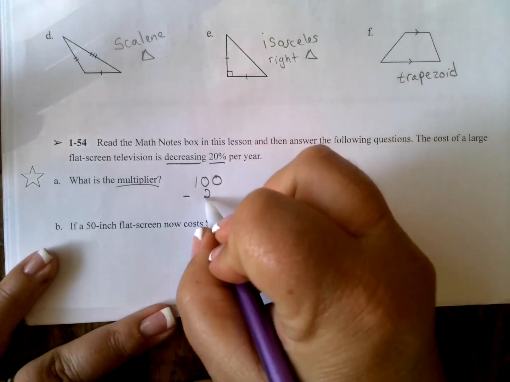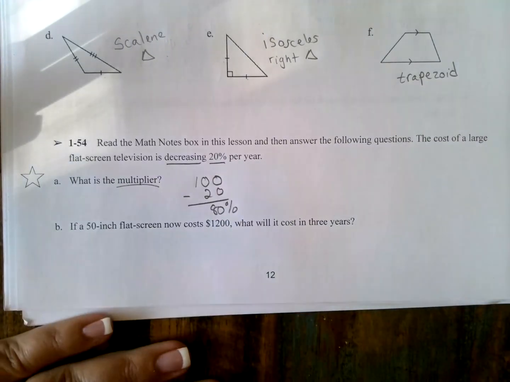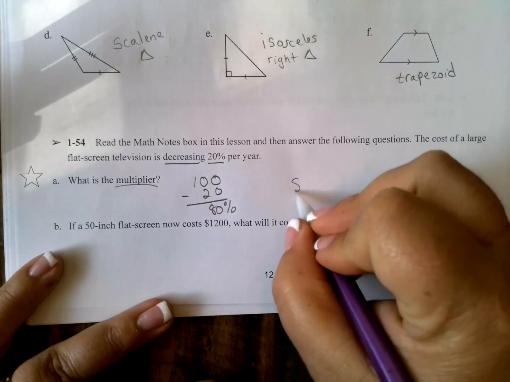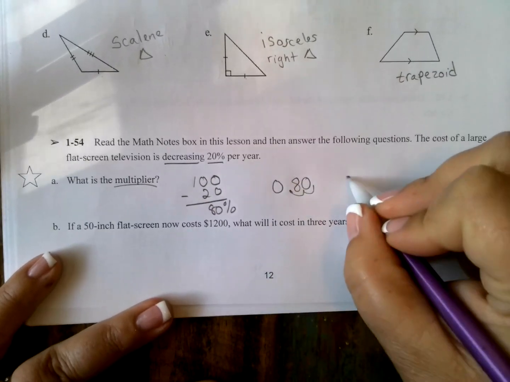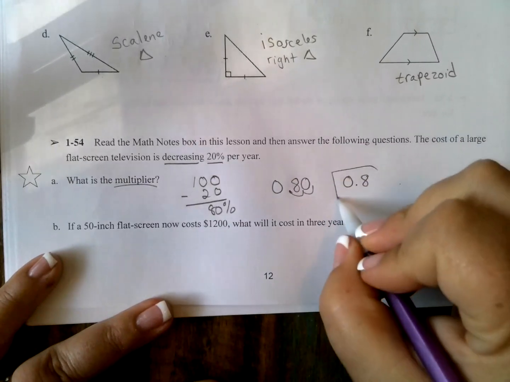So 100 minus 20 would make this 80%. When they're asking for a multiplier, that means we're changing this 80% to a decimal. And so my multiplier would be 0.8 is my final answer.